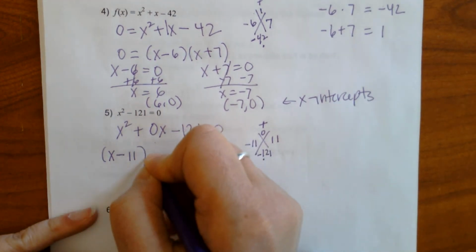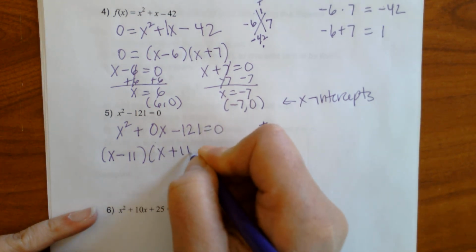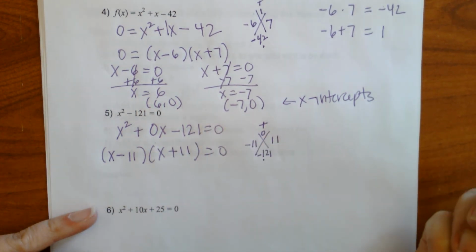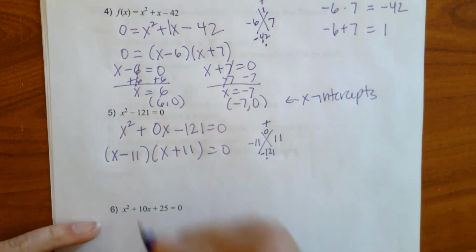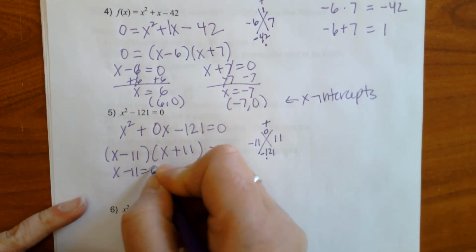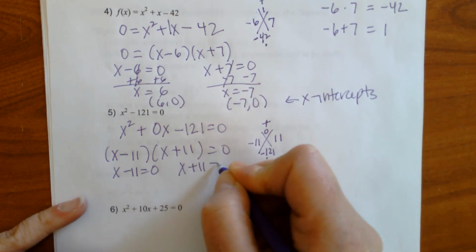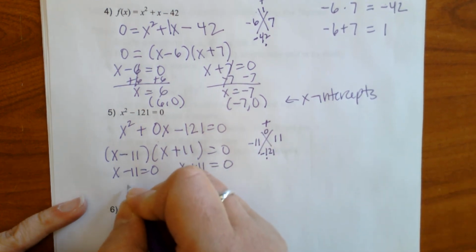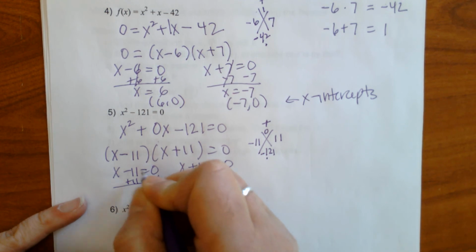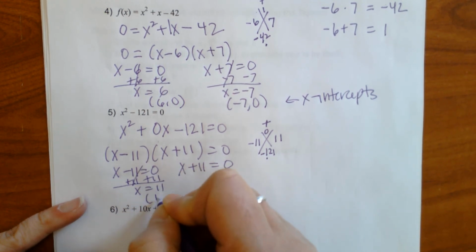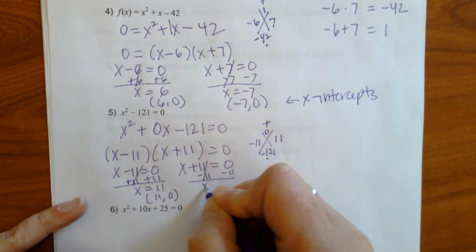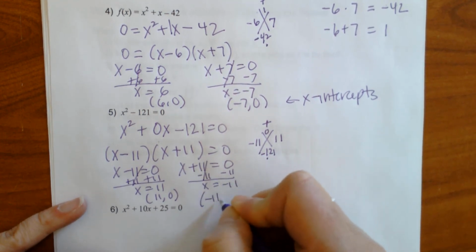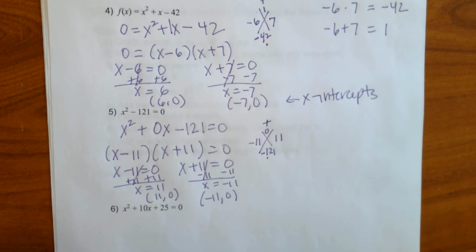So we have x minus 11, x plus 11 equals 0. So again, we input that 0x because we had that term missing. So let's split these. x minus 11 equals 0. x plus 11 equals 0. Adding 11, x equals 11. So we have 11, 0, and minus 11. x equals negative 11, so negative 11, 0, and we have our x-intercepts.